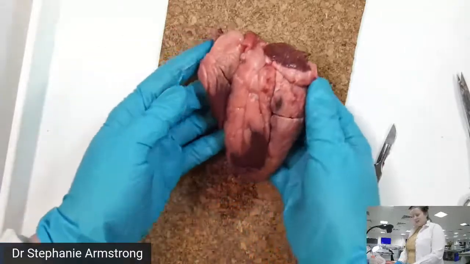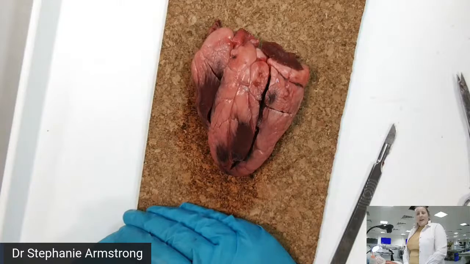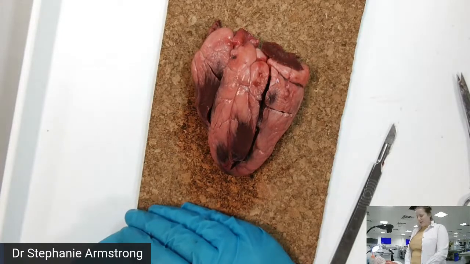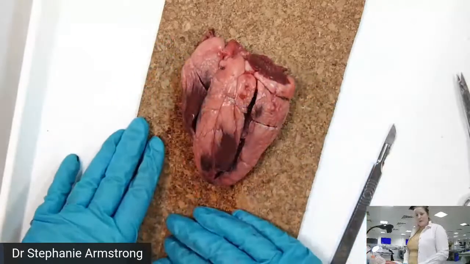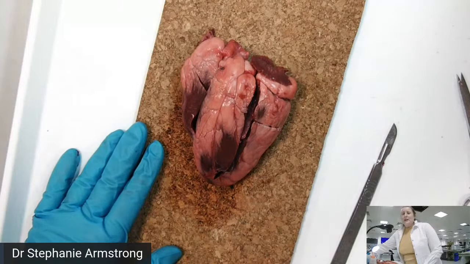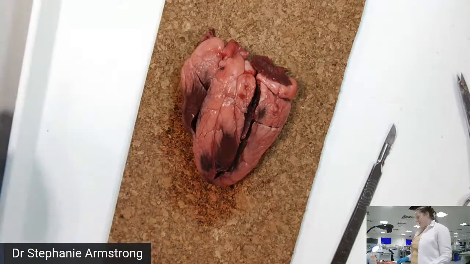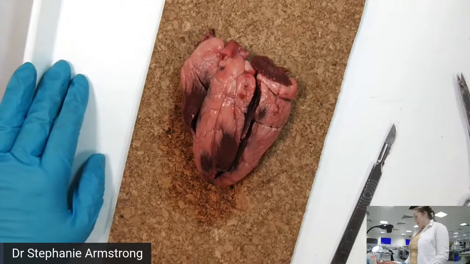So that's our heart in a nutshell. That's our heart dissection. I do also have something else for us to have a look at today. I'm just going to swap over my boards, because I also have a set of lungs to have a look at. We know that the heart and the lungs work really closely together. So I'm going to bring in the set of lungs.